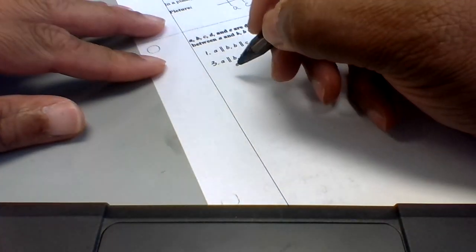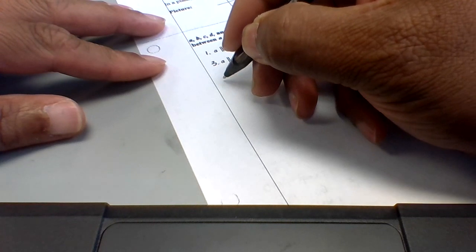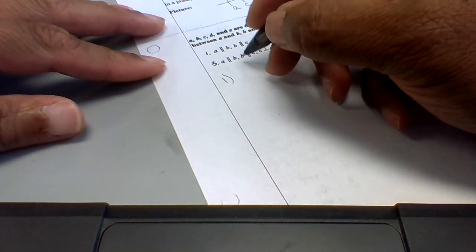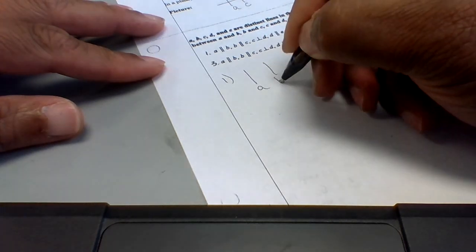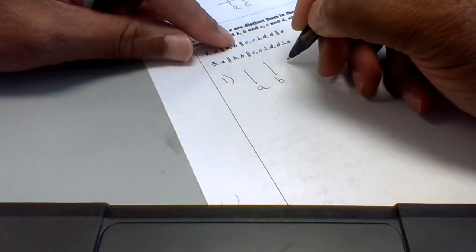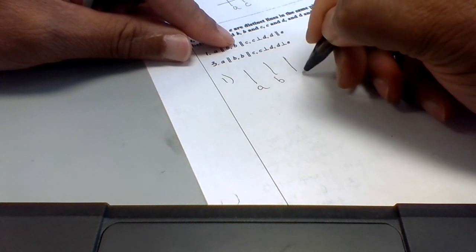All right, with these, it's best to draw a picture and do them one at a time and see what it has to say. So number one: A is parallel to B, and label them as you go. B is parallel to C, so they go in the same direction.